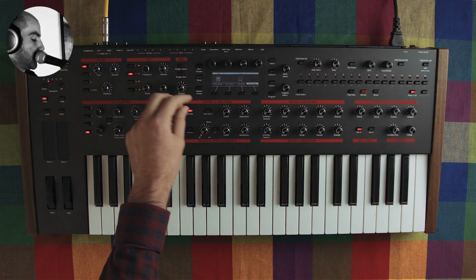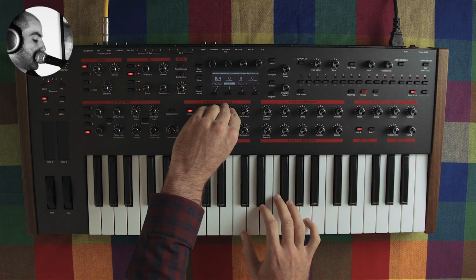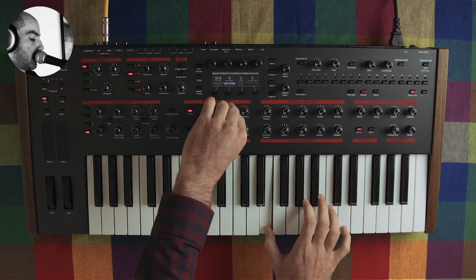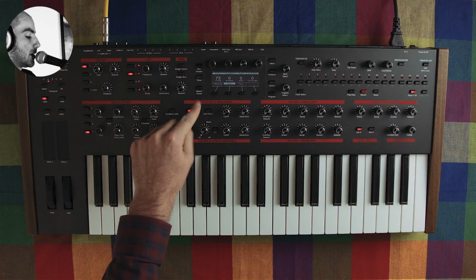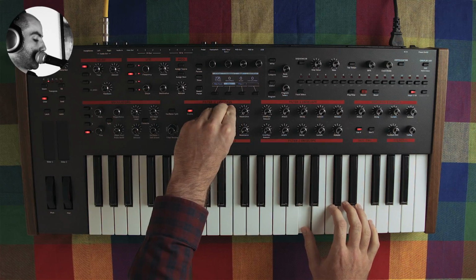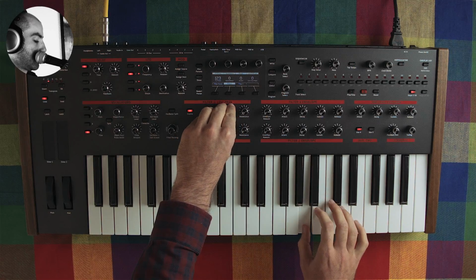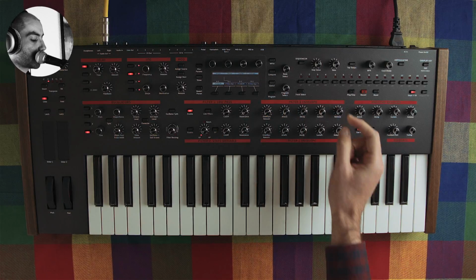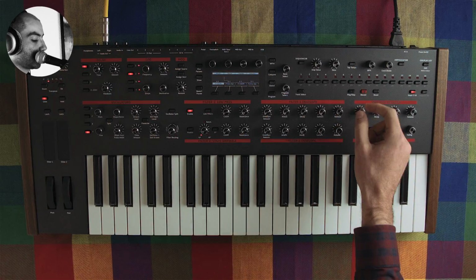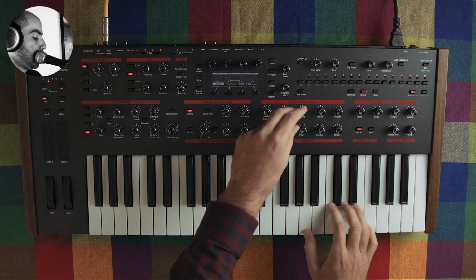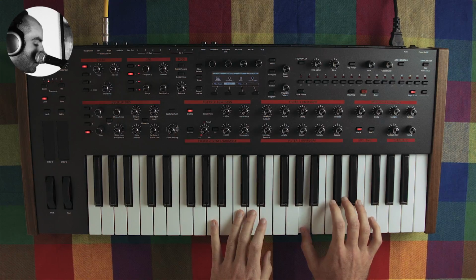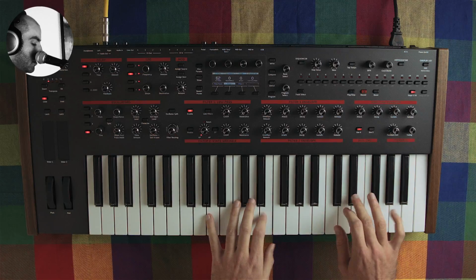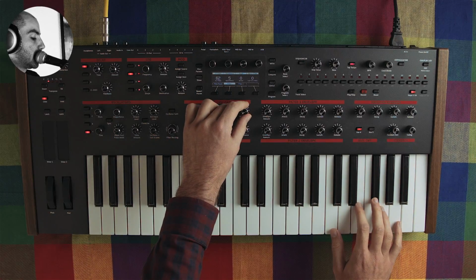Let's move on to the filter section. Let's start with some low pass sweeps. Filter 1 here sounds lovely on the Pro 2. So let's have that be modulated by the filter 1 envelope here. I'm going to set sort of a plucky shape, attack and sustain all the way down, and then play with release and decay. Bring up the resonance a little bit.